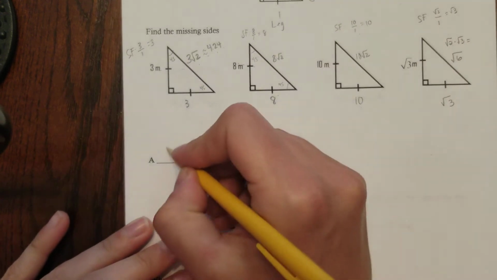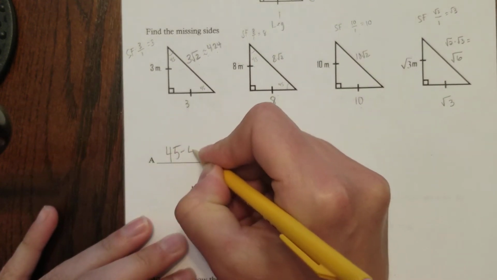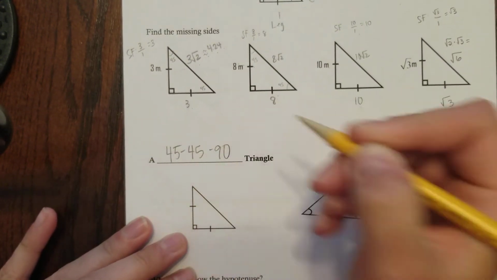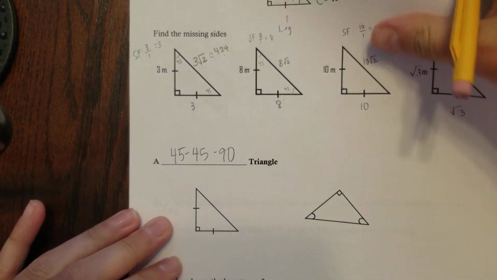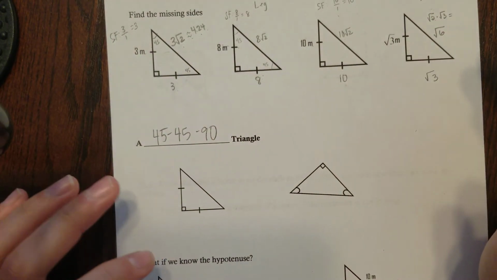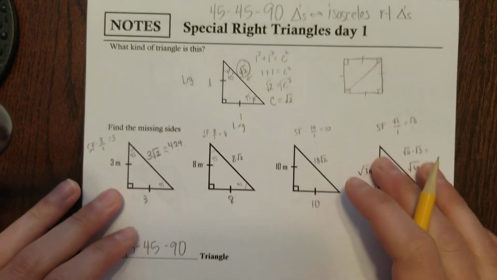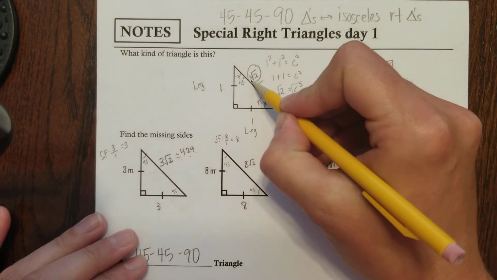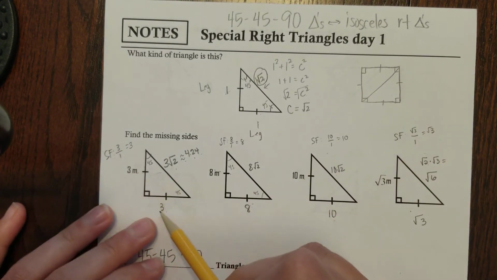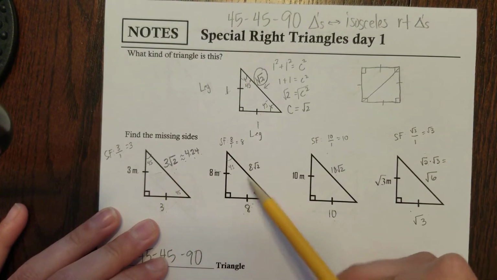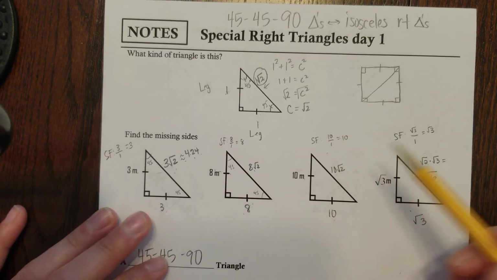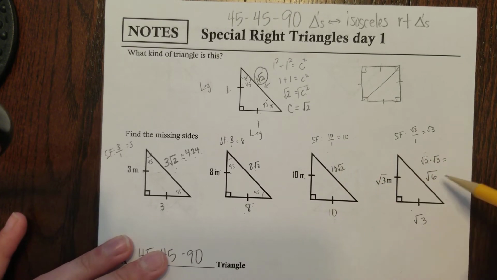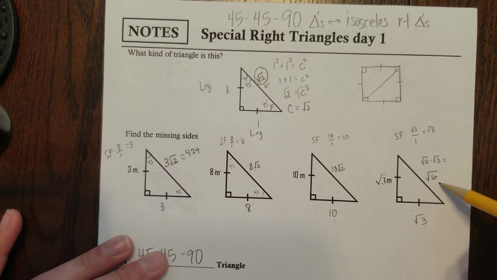So our 45, 45, 90 triangle is a special right triangle that follows a very specific pattern. So if we go back up here, look one more time, we have 1, 1, and this technically is 1 square root of 2, 3, 3, 3 square root of 2, 8, 8, 8 square root of 2, 10, 10, 10 square root of 2, square root of 3, square root of 3. Technically, this is square root of 3 square root of 2. We just multiply those together, right?